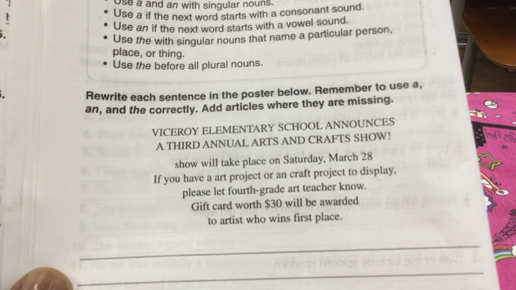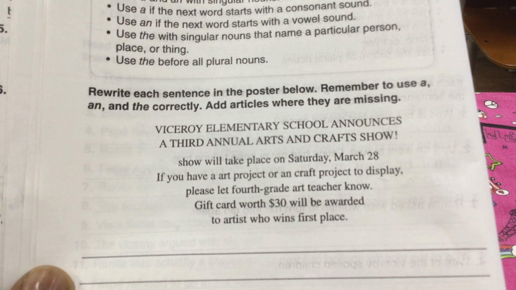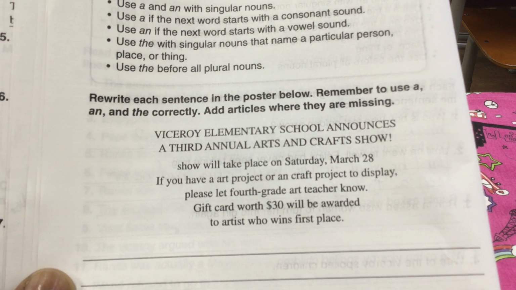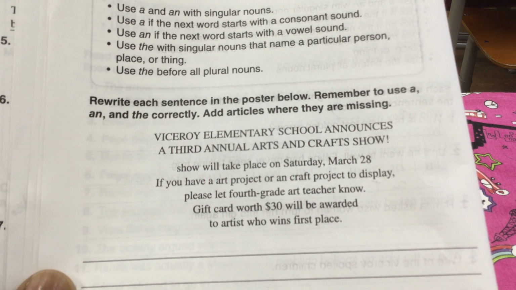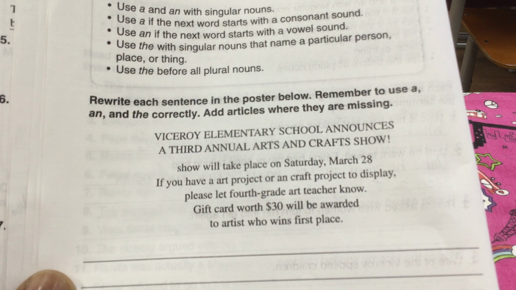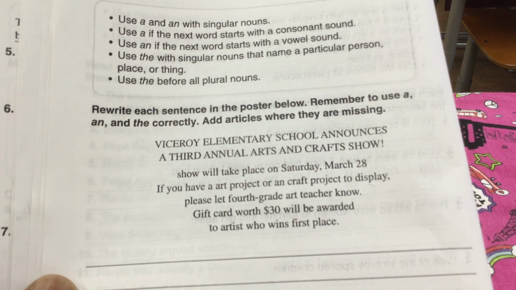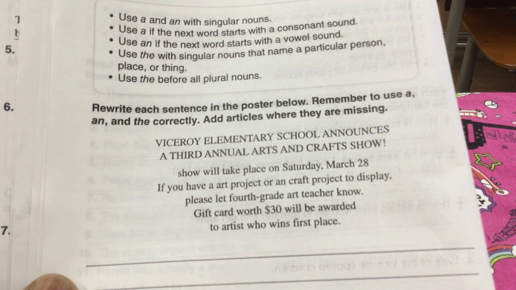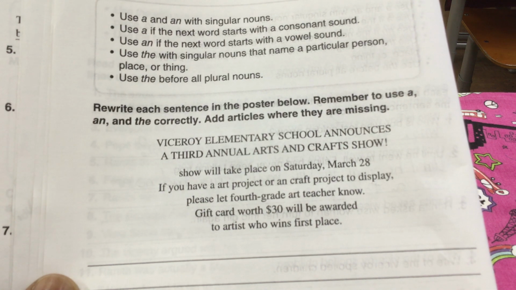Viceroy Elementary School announces a 3rd annual Arts and Crafts Show. Show will take place on Saturday, March 28th. If you have a art project or an craft project to display, please let 4th grade art teacher know. Gift card worth $30 will be awarded to artists who wins first place.